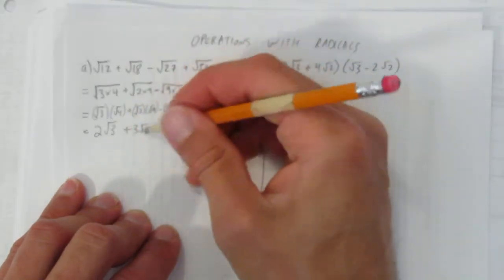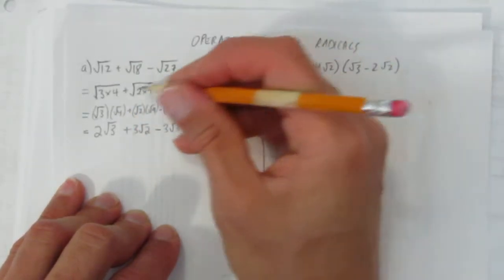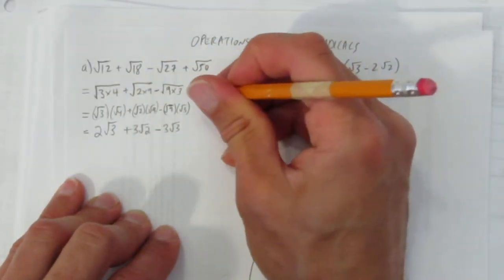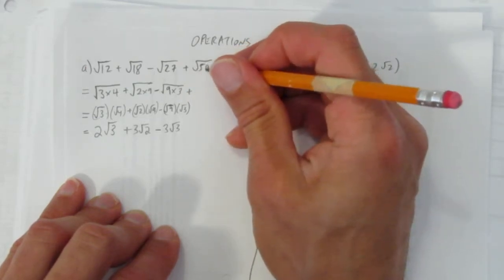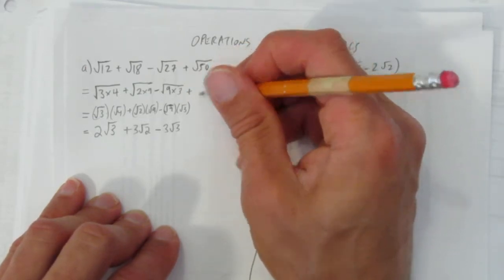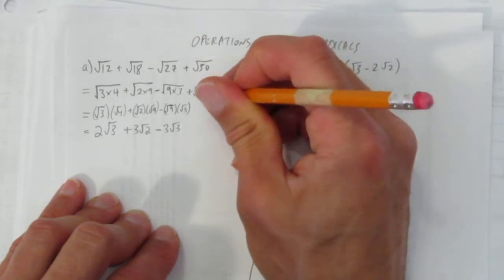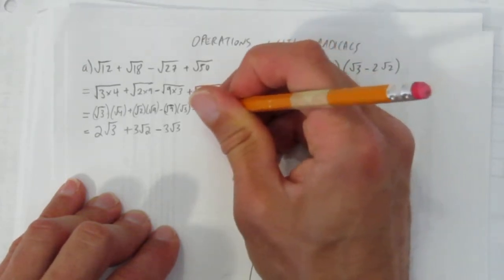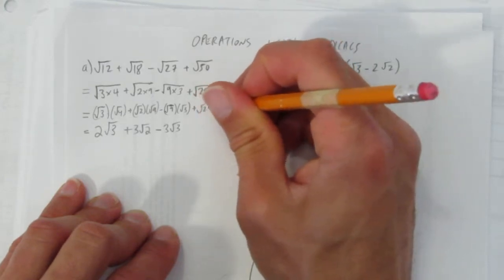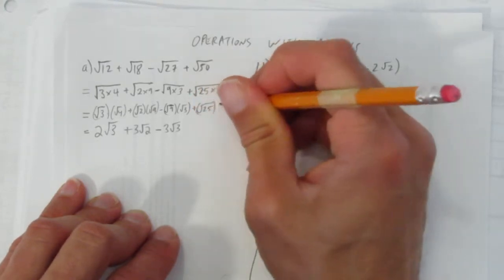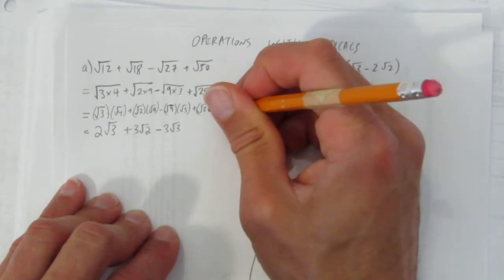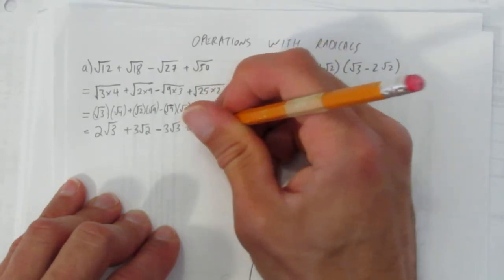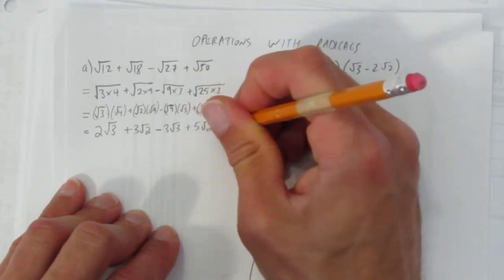Do you have to do each piece like this? No, you could do a whole line of just breaking down the factors. What's the root of 50? I have to make it into something times something where one is a perfect square, like 25 times 2. This 25 is a perfect square. This becomes root 25 times root 2. And the square root of 25 is just 5. So you get plus 5 root 2.